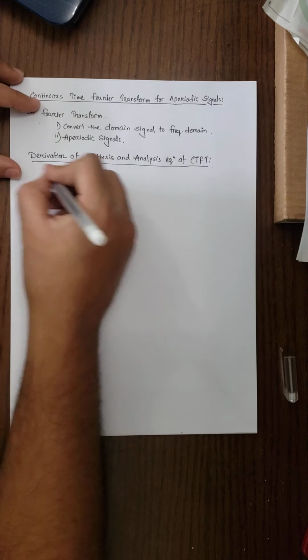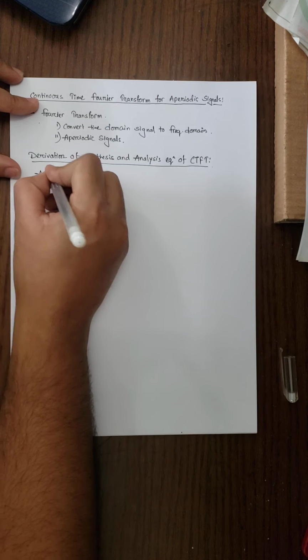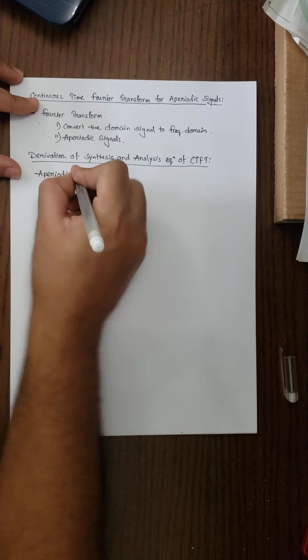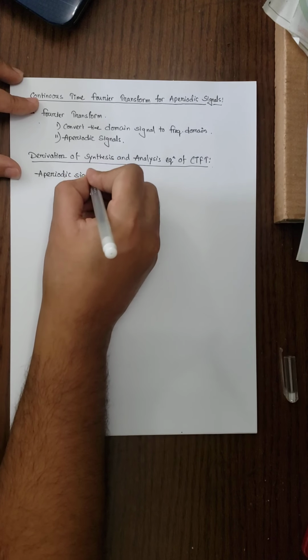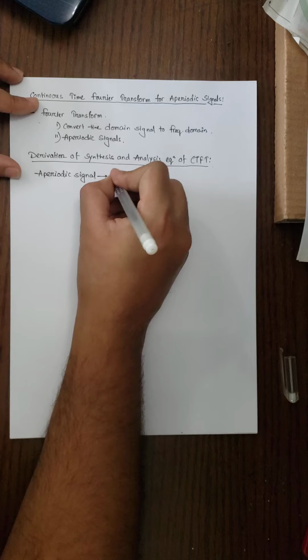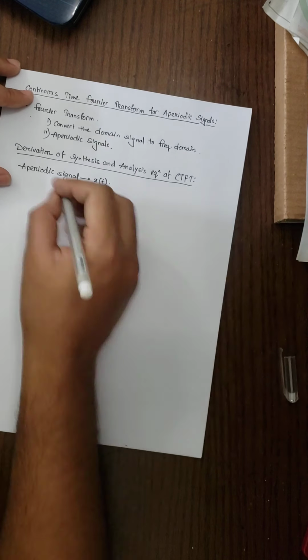Okay, ladies and gentlemen, first of all, we consider an aperiodic signal, say x of t, which looks something like this.